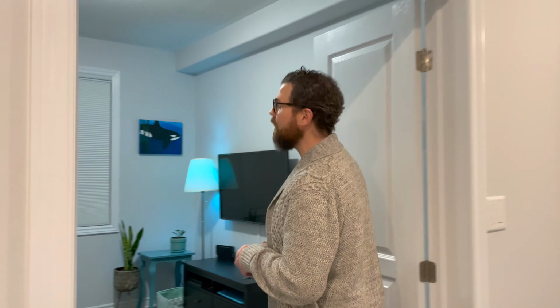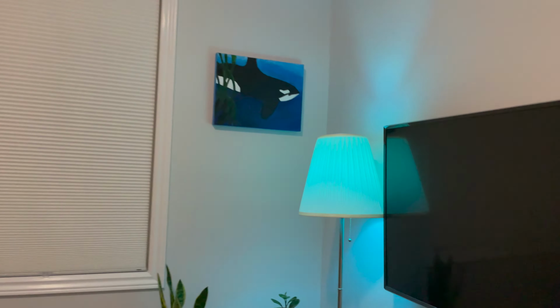Here's our study where I do some of the YouTube videos. You might recognize that. Ceiling light, Lutron Caseta. Accent light, Philips Hue. Love this room. So here I've got a couple more Lutron Caseta switches, and these are controlling some of the pot lights in our kitchen in our great room.